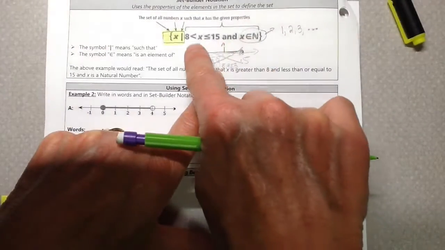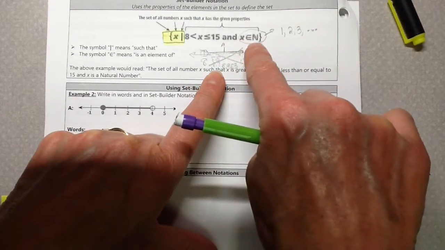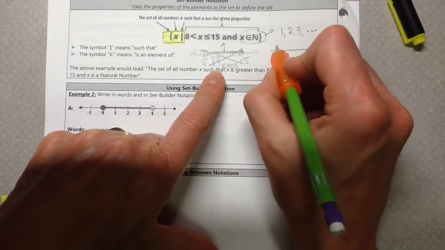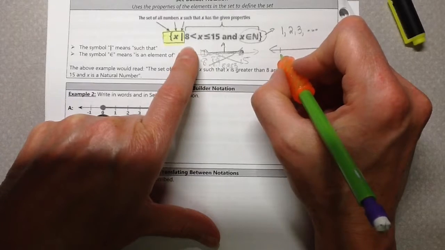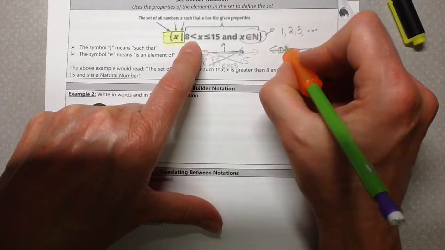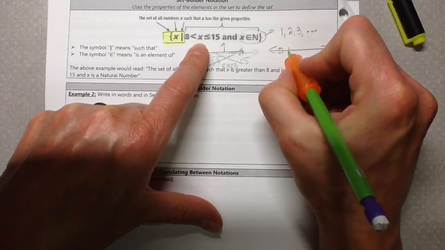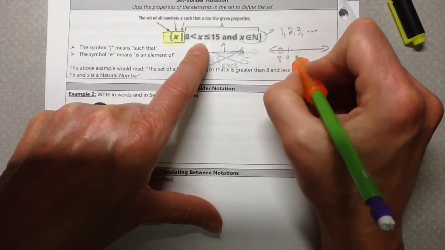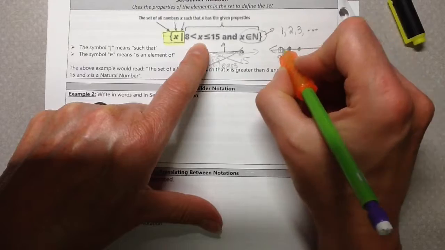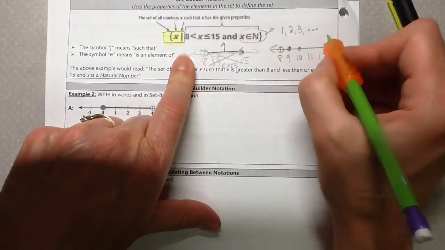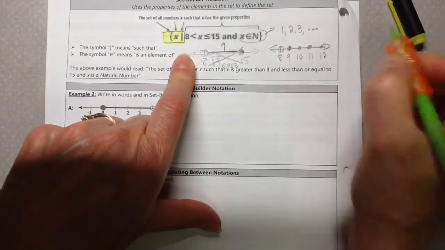But because I say that we're looking at the natural numbers, my number line now would not include 8 because there would be an open endpoint there. But here would be 8, this would be 9, 10, 11, 12, and we'd keep going on. These would all just be dots. There would be nothing connecting them in between. We would just land on these points.